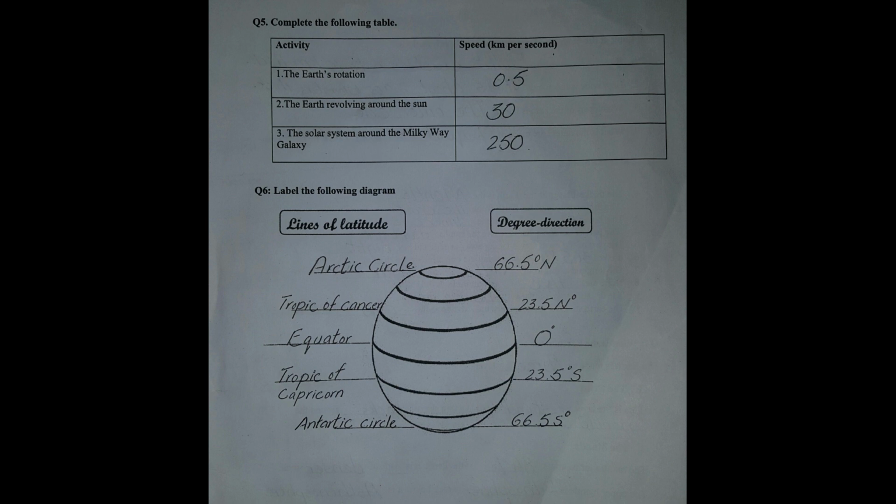Number 4th line is Tropic of Capricorn and its degree is 23.5 degree south. Last line. This is Antarctic circle, which is 66.5 degree south. So students, this is your lesson for today.